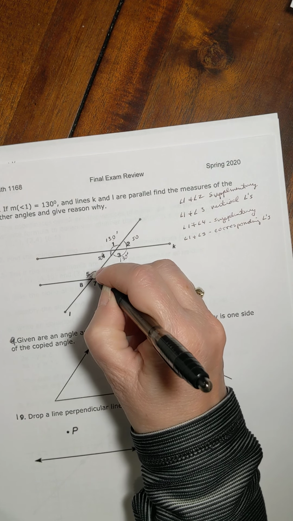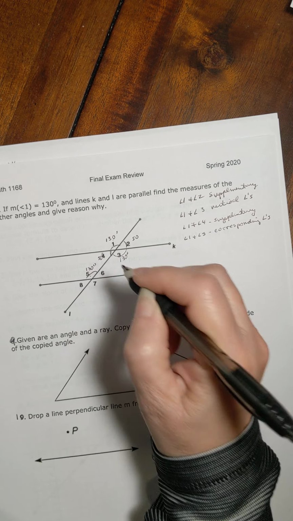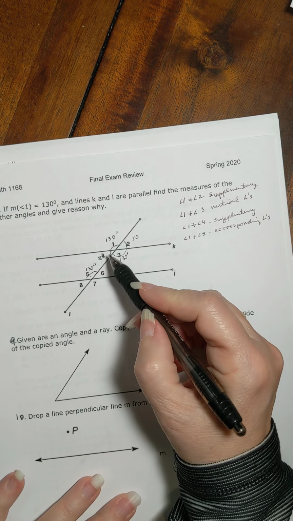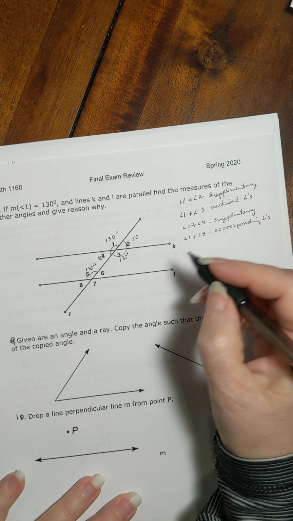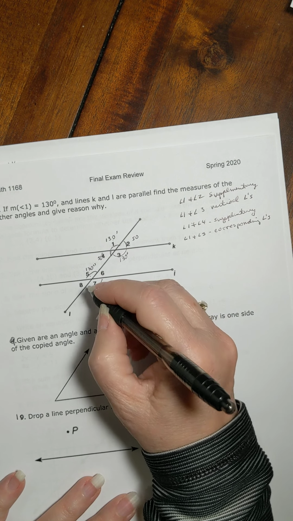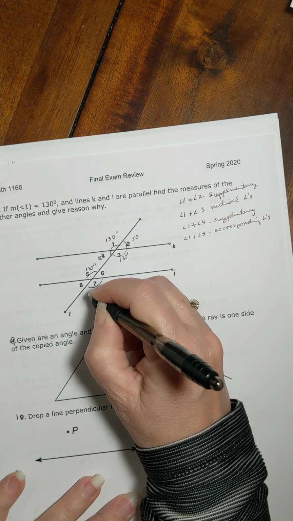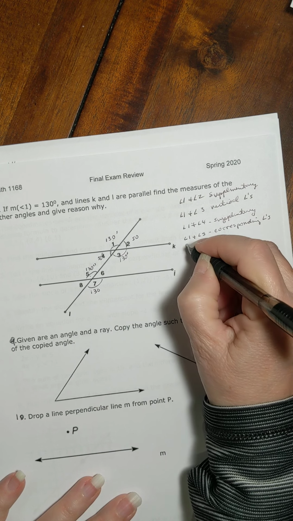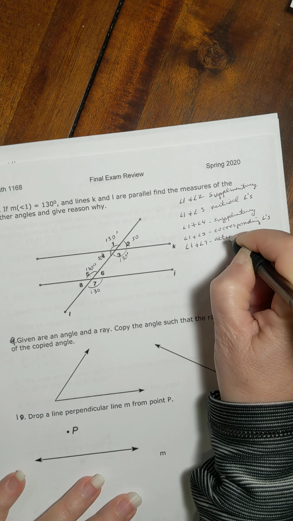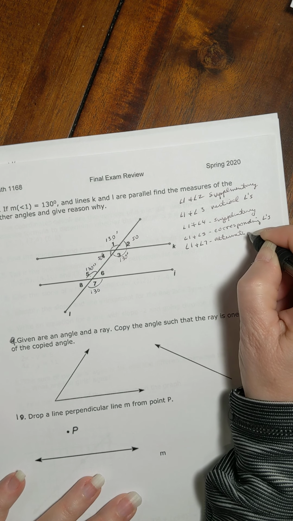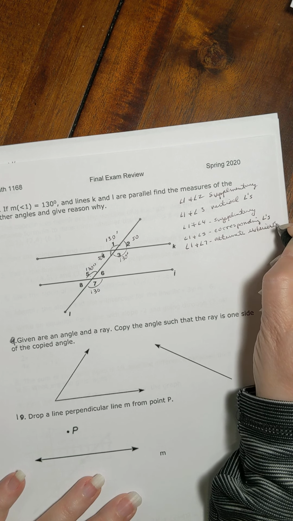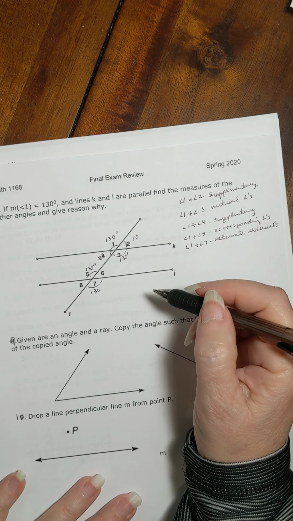And so they have to be congruent, so this is 130. And then angle 1 and angle 7 are alternate exterior angles, and so they have to be congruent.